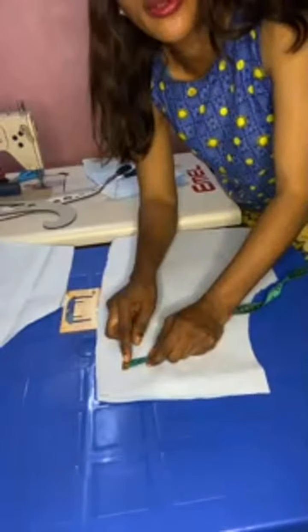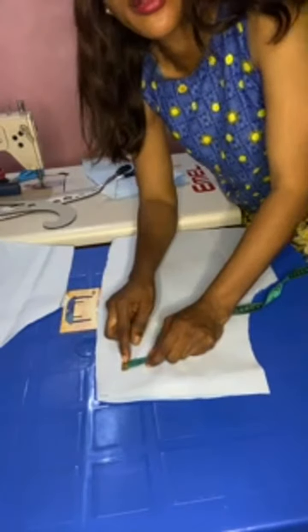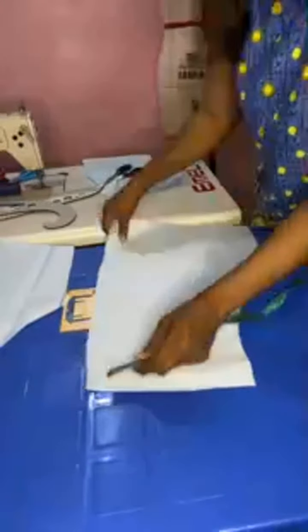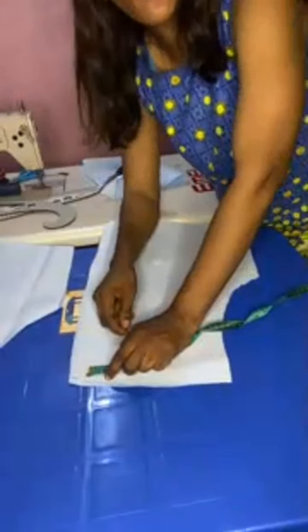Okay, I'm not seeing the draft pattern well. Oh, I finished drafting now. Okay, that's Elizabeth. So sorry about that.